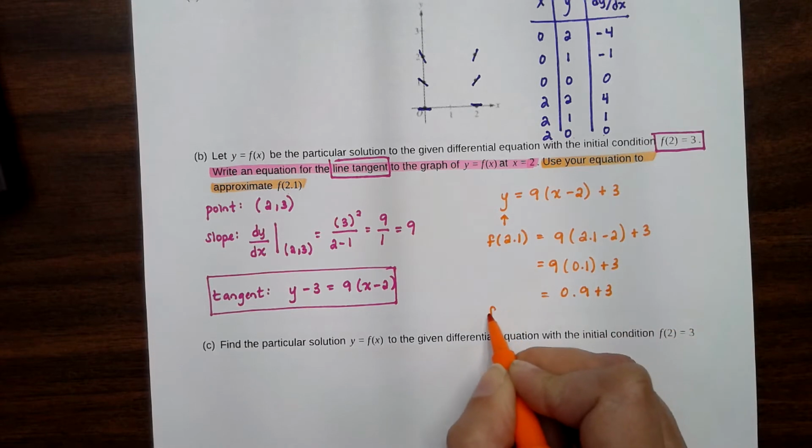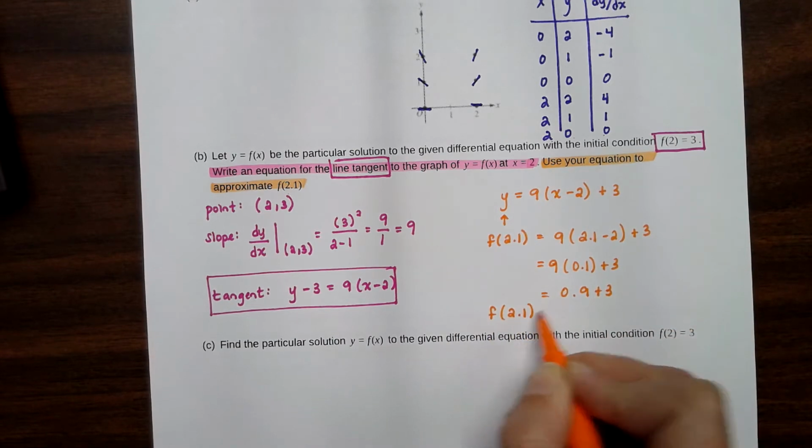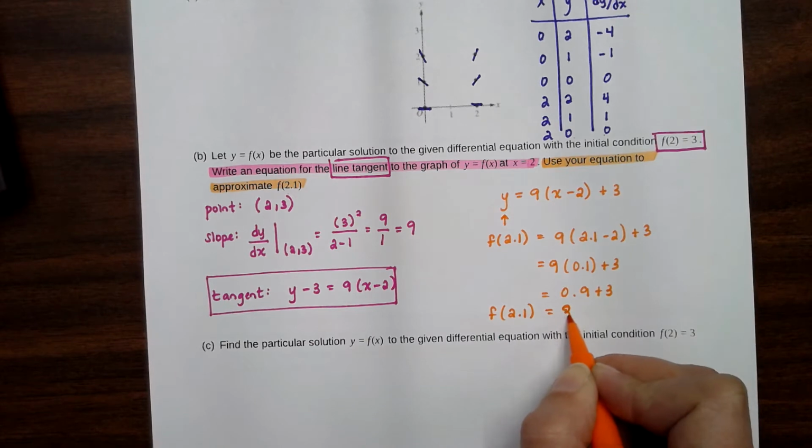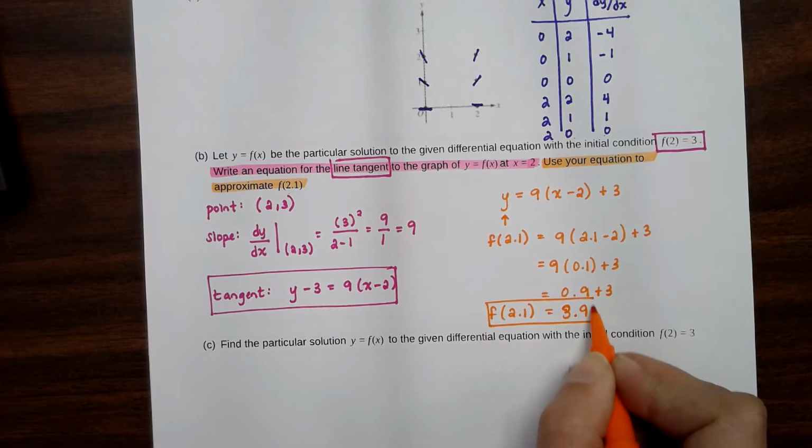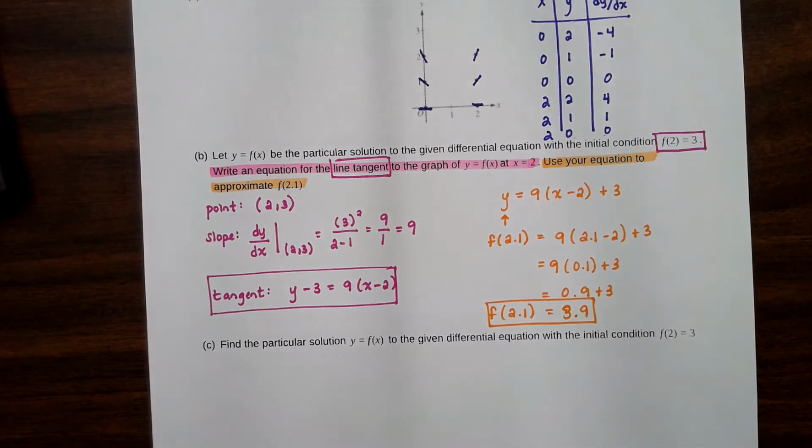So my final answer here would be that f of 2.1 would be approximately 3.9, and I would put a box around that answer. The reason, again, that I'm putting a box around that answer is to show that I've done both parts of the question. Here's part 1, write the equation of the tangent line. Here's part 2, use that equation to make an estimate.